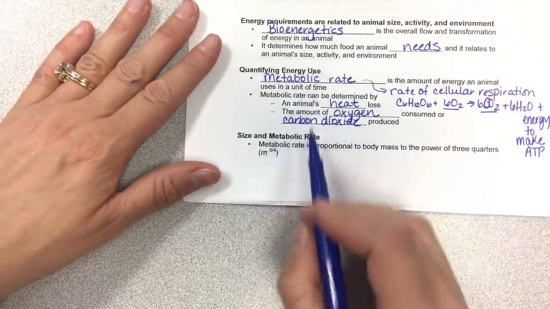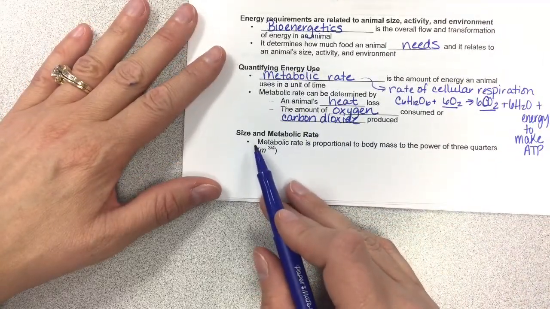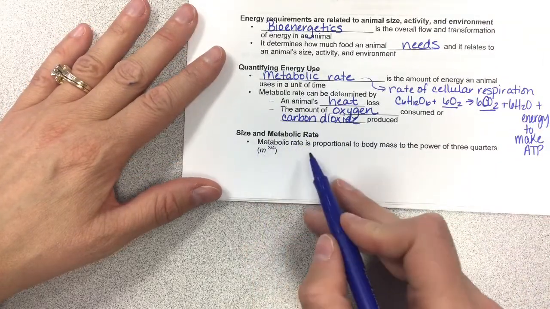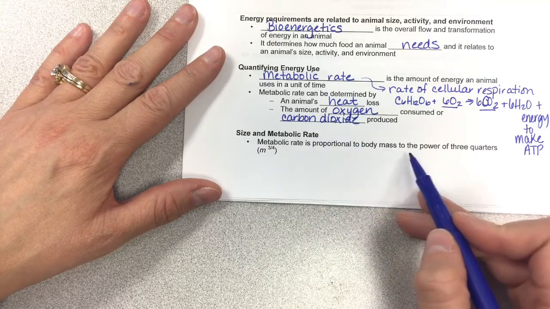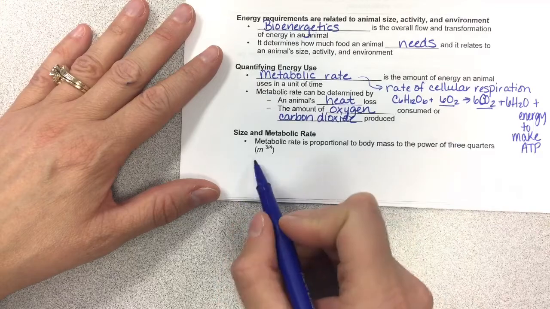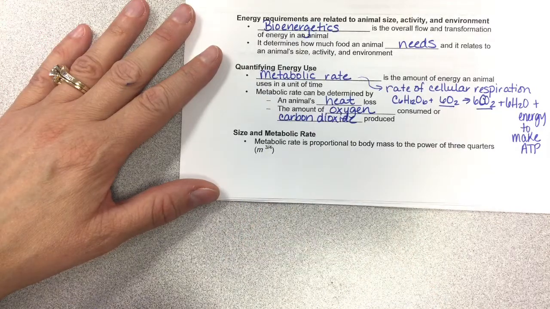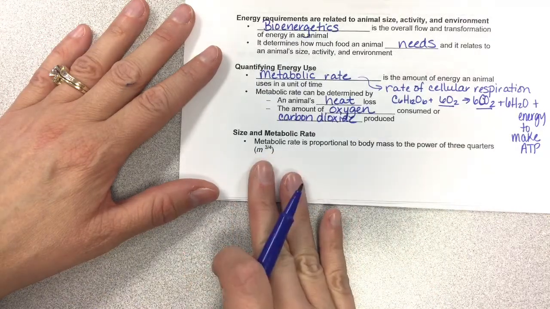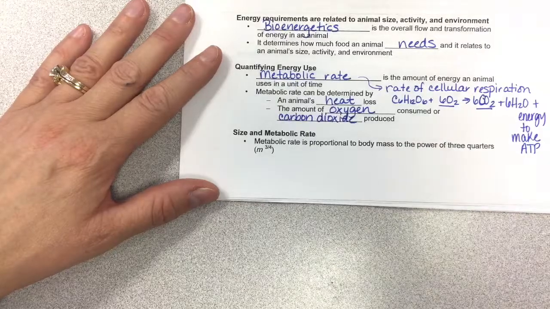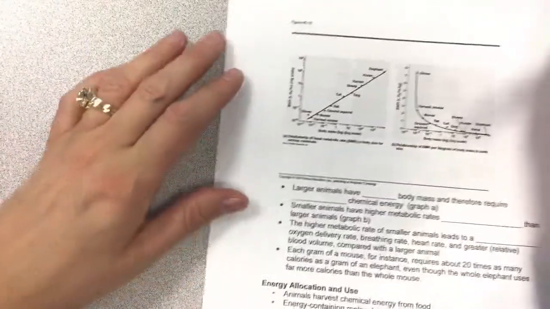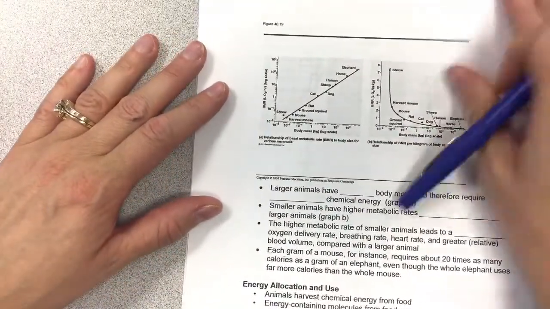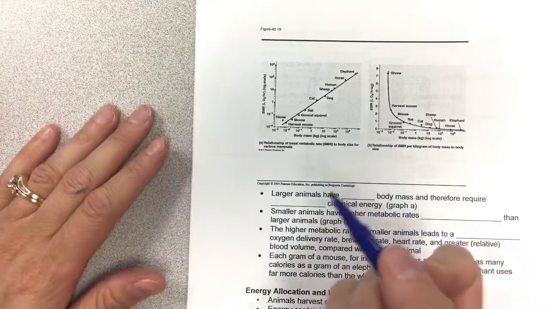So how does this metabolic rate correlate with size? Metabolic rate is proportional to body mass to the power of 3/4, so it's M to the 3/4 power. All right, so you put your mass and then to the 3/4 power. So let's turn this over here and look at a couple of graphs here.